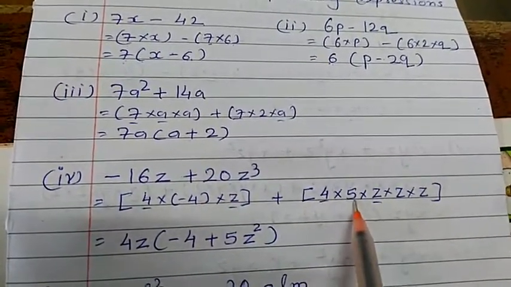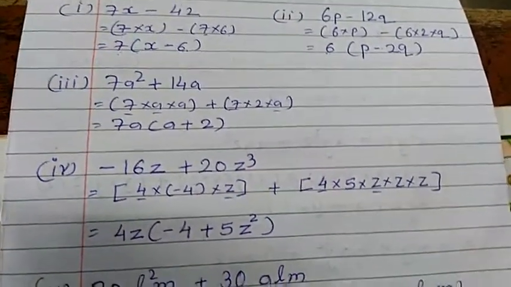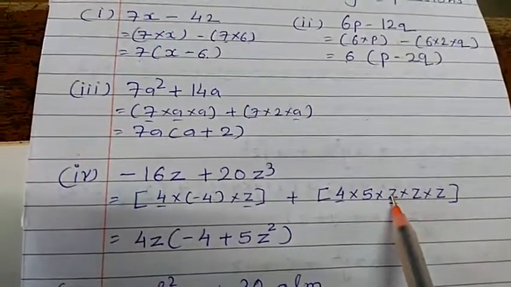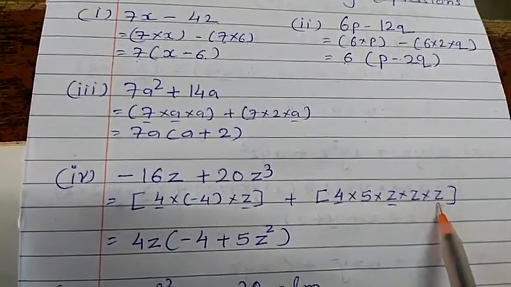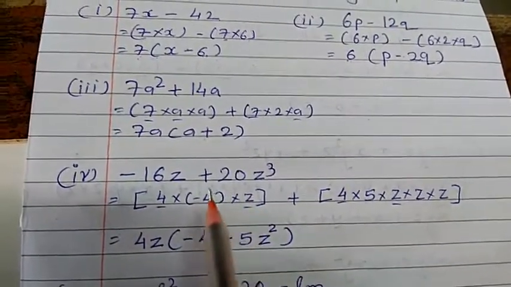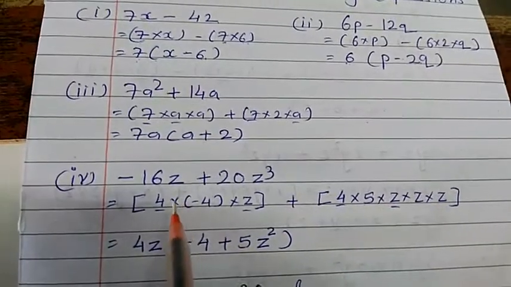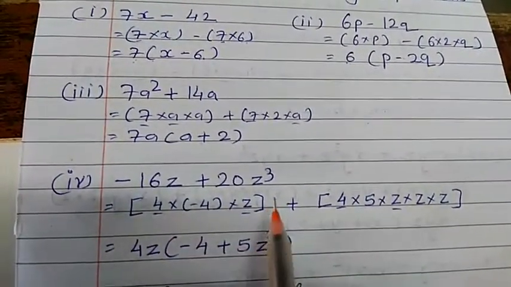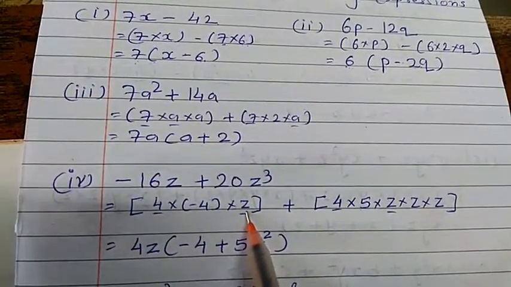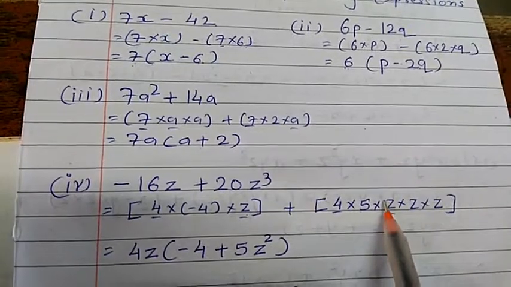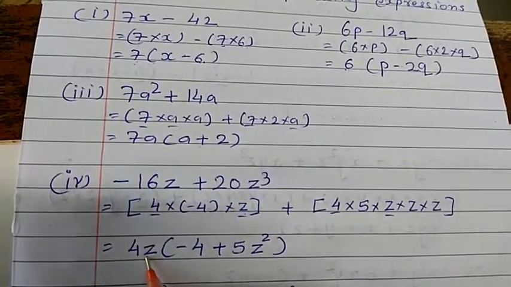So 4 5s are 20, and z cube. So z how many times? 3 times, right? So we write here z into z into z. Now find out the common numbers and variables from both the terms. So there is a common 4, okay, numericals 4, and variable z one time and here also one time. So we take z as a common.